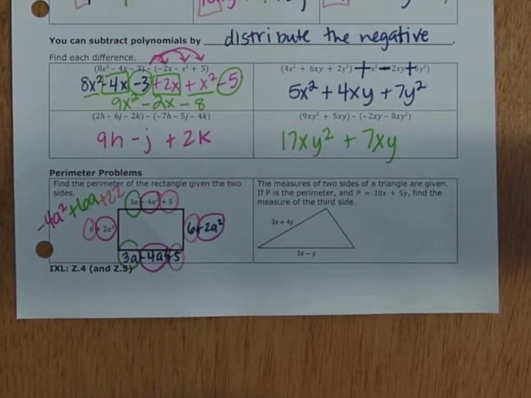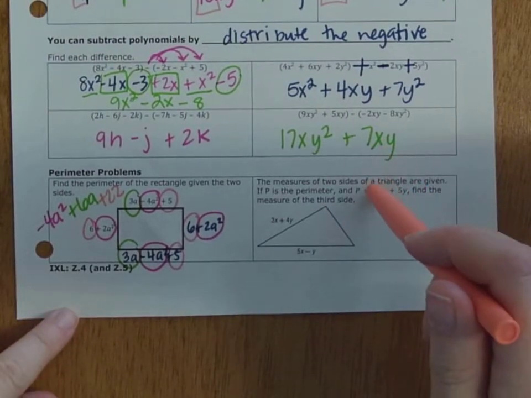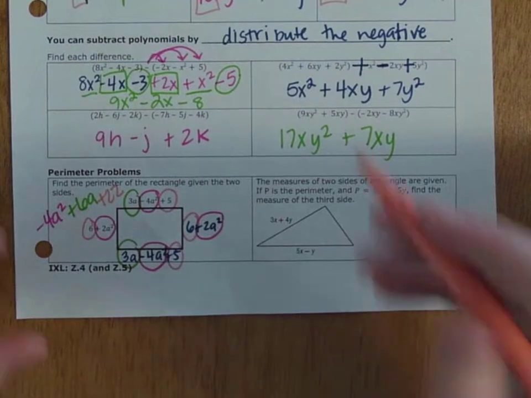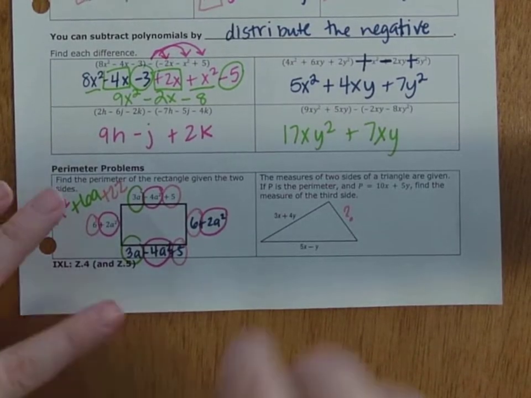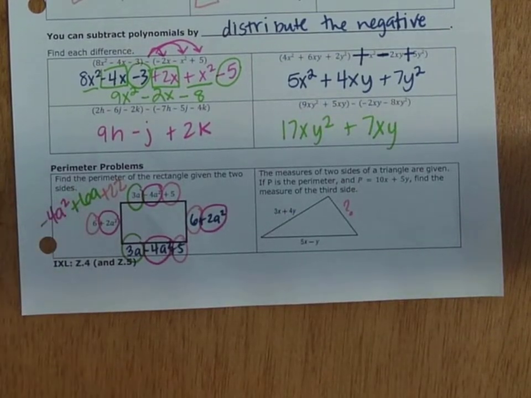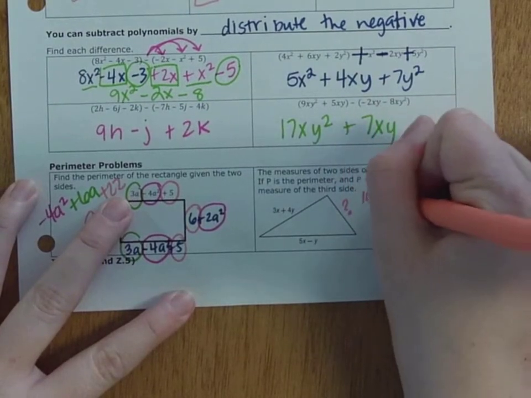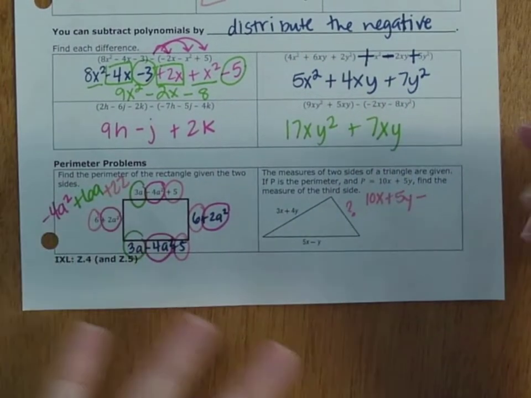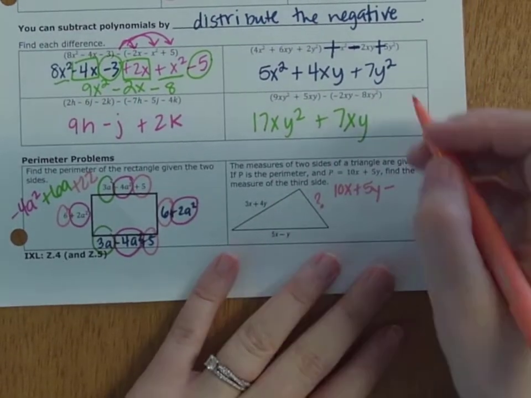What happens if we have a triangle and I give you the perimeter, but I want you to find the measure of the third side? So we're going to have to subtract. You can, however, before you subtract one and then the other, combine these two and subtract once. Do you get what I'm saying by that? You can take the perimeter, 10x plus 5y, and subtract the combined total of these two sides. What's the combined total of these two sides?